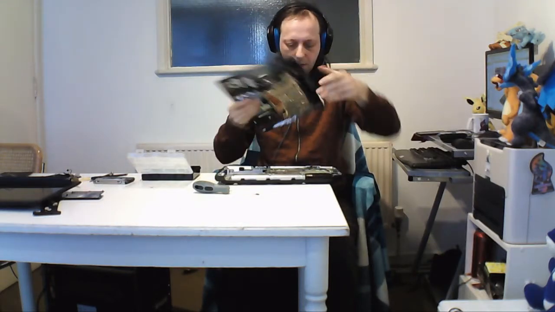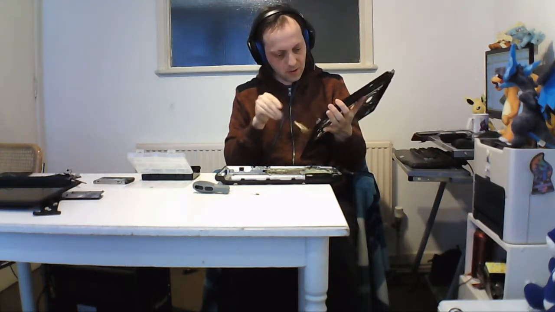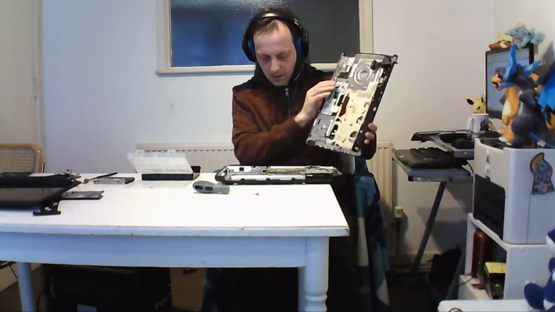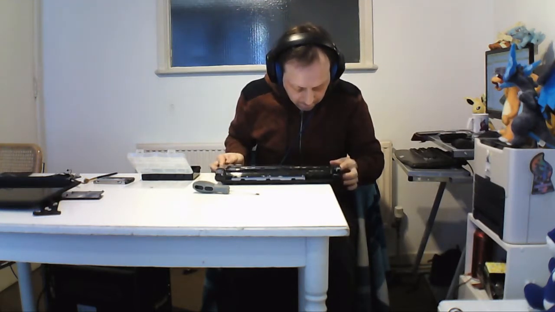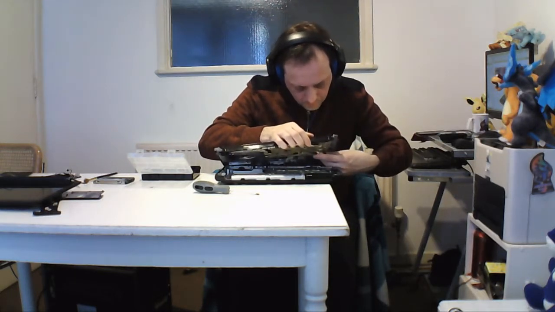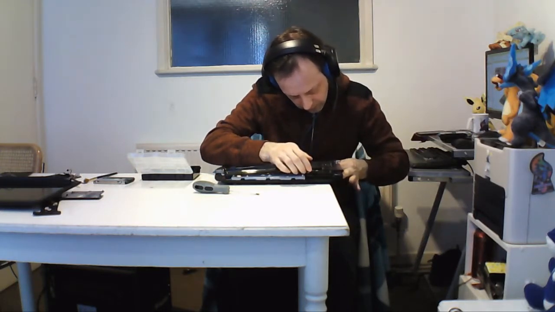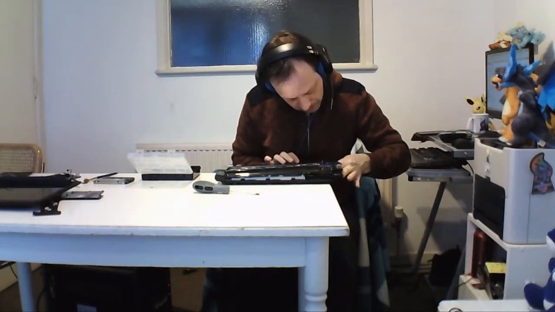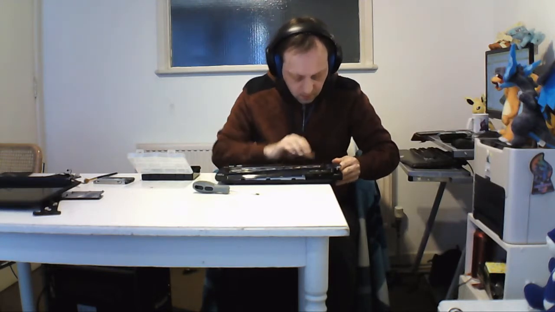So yeah, it's ideal to keep this area clean where the fan is, to keep the dust out. I've done it so many times, that's it. And then you just put it all back together. Remember to hook all your connectors back on. Some are tight pushing, like these.